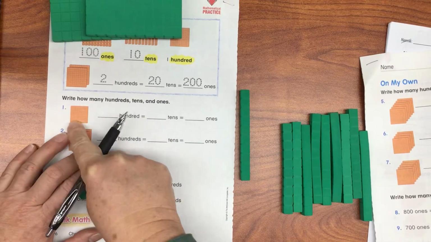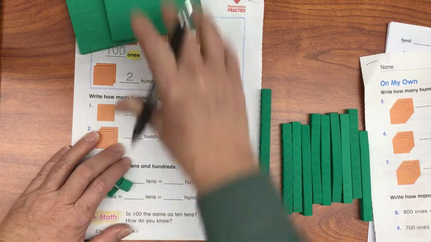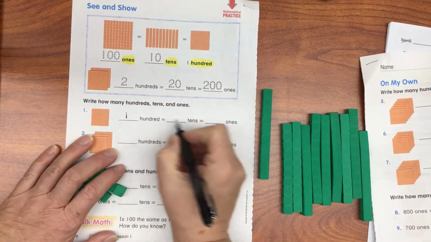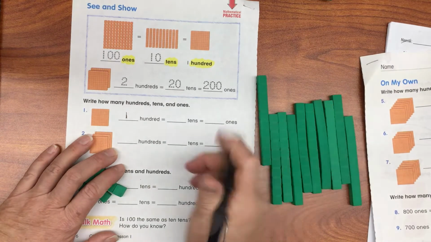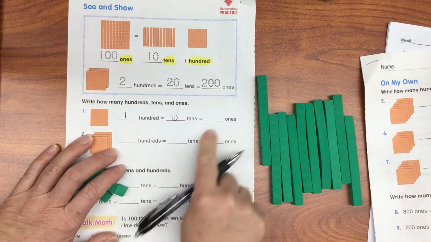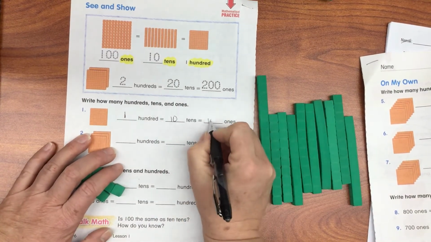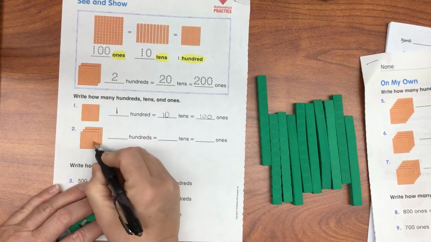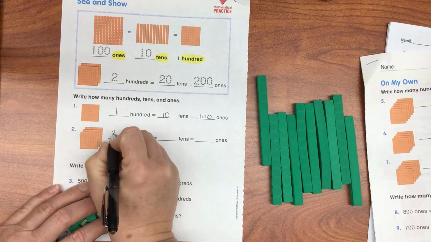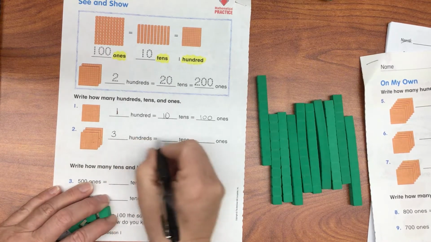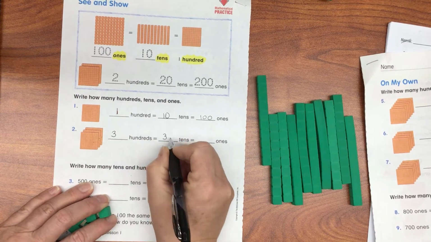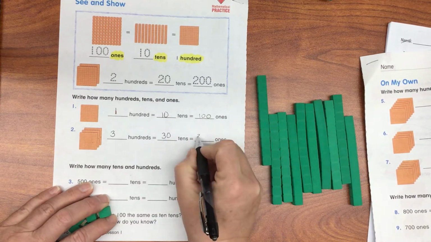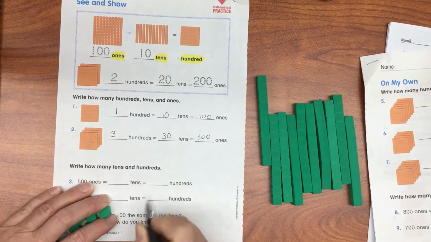This is a 1, so it's 100. 100 equals 10 tens, which would equal 100 ones. Now we have a different number. We have 3. 300 would equal 30 tens, which would equal 300 ones.